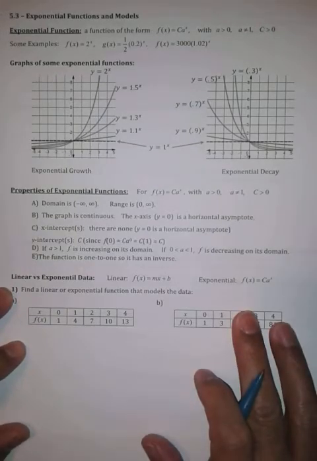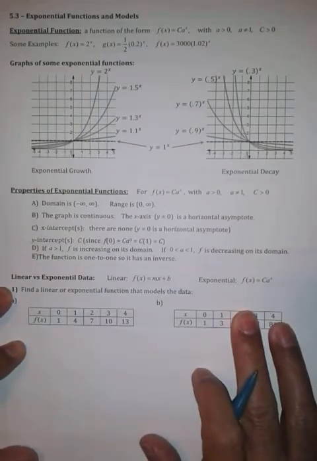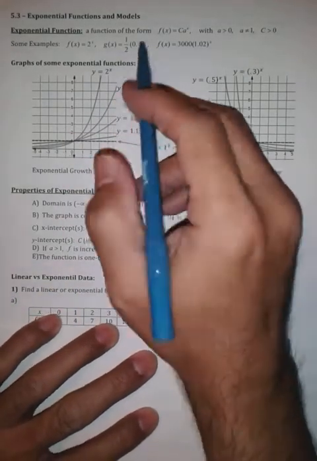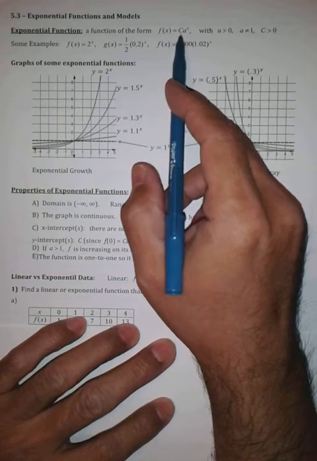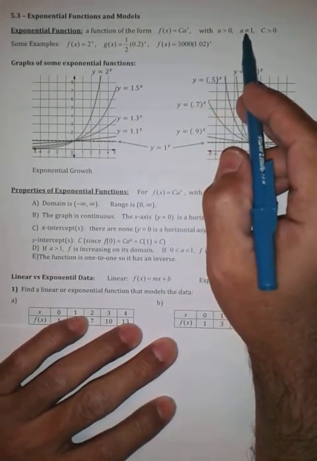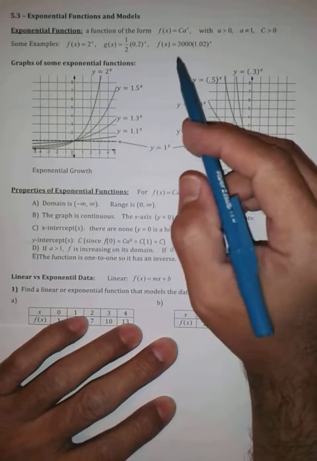All right, this is section 5.3, exponential functions and models. So what is an exponential function? First, it is a function of the form f of x equals c times a to the x, where a is greater than 0, not equal to 1, and c is greater than 0.